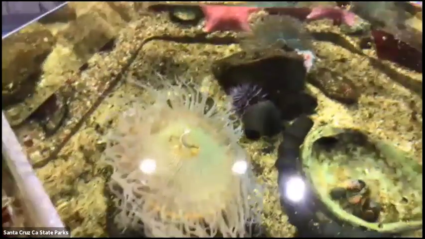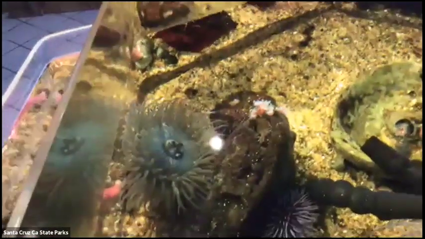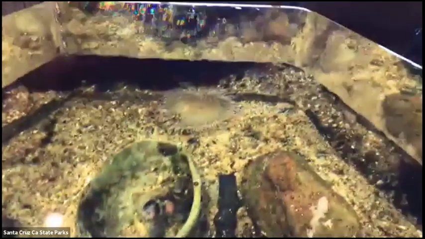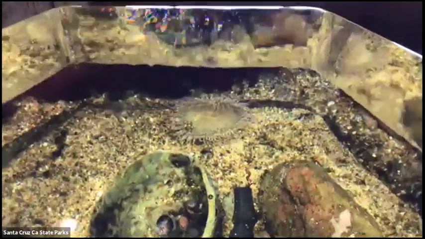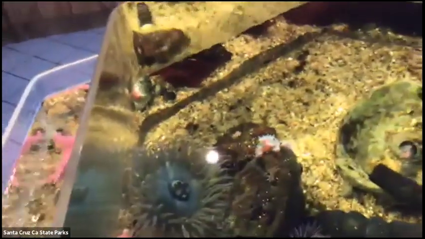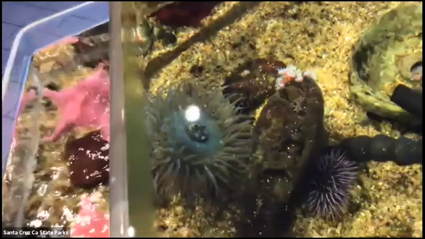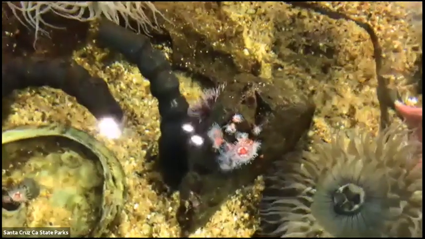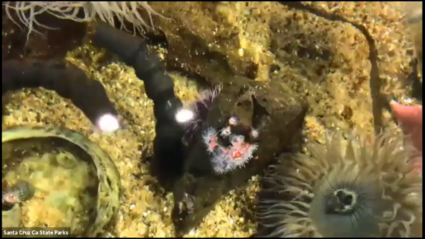Now let's look at the other two anemones that have similar adaptations. This is the sunburst anemone. We have two of them, and they both have similar adaptations. You can see they've both got a greenish tint. And they'll also attach shell fragments to their body. Now our third type of anemone in the tank is this strawberry anemone. And they are generally pretty small.